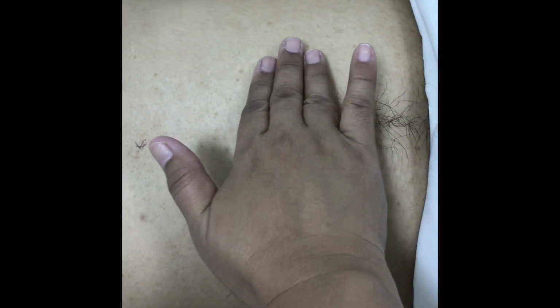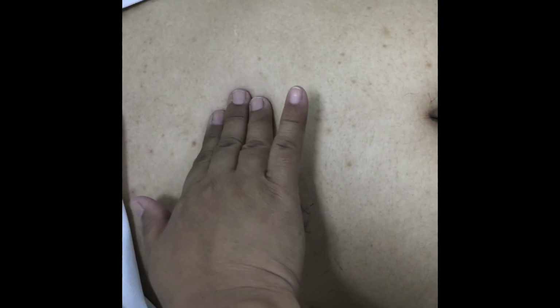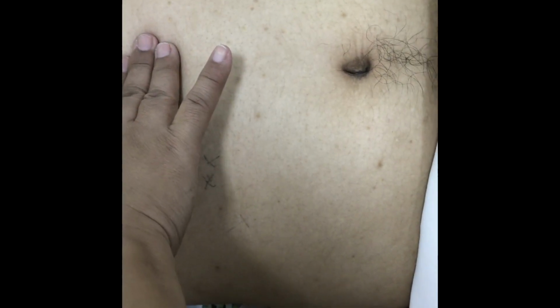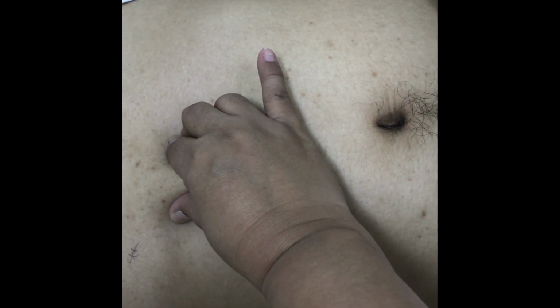Then palpate the aorta. Use your thumb and first finger or use 2 hands and palpate deeply in the epigastrium, slightly to the left of midline. Then assess the pulsation of the abdominal aorta.